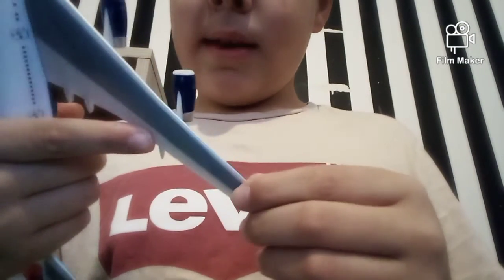So here are the spoilers, and the flaps are underneath. People say, wait, aren't the flaps on top? Because they don't really know what spoilers are.